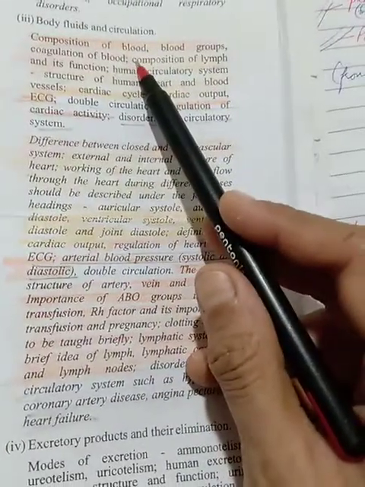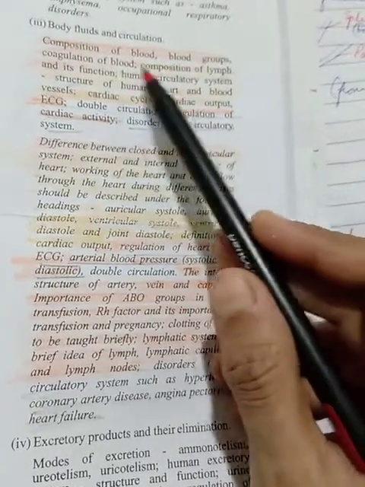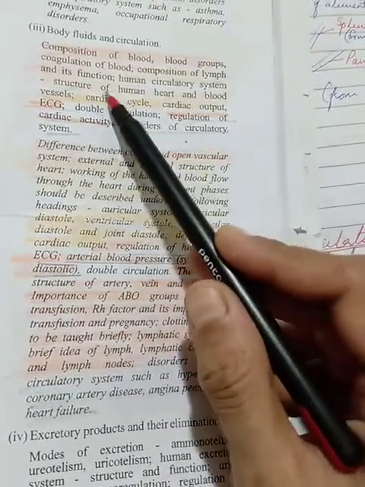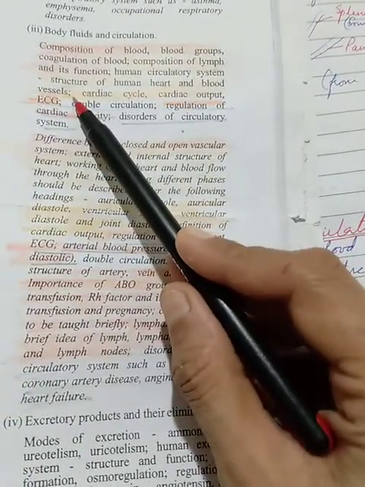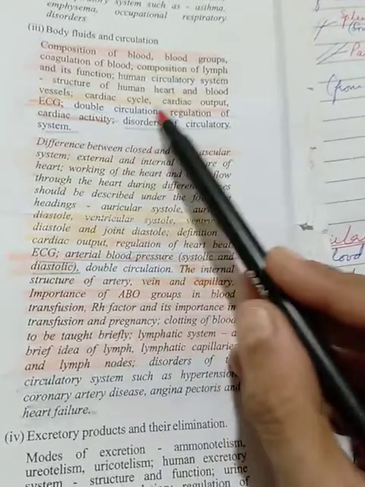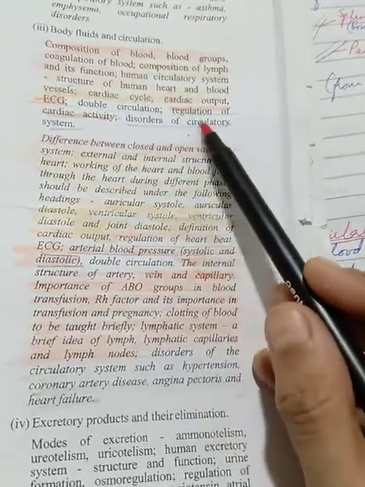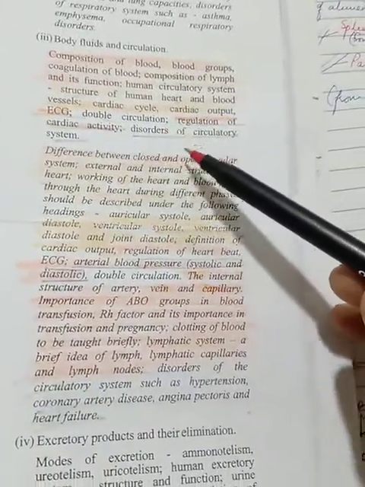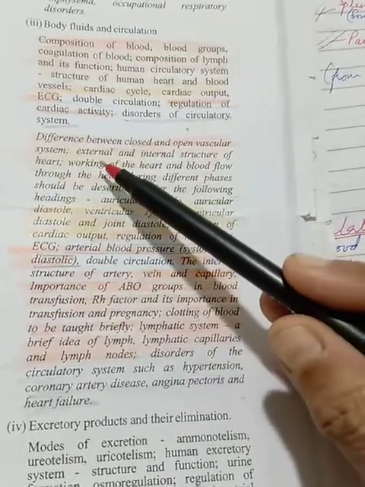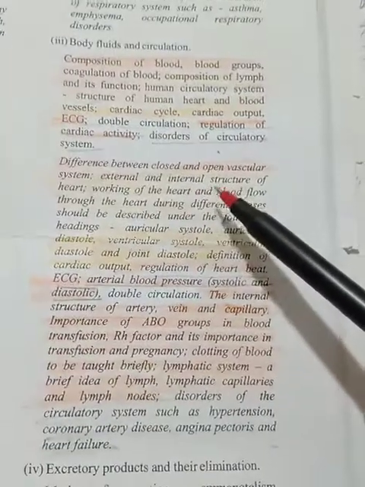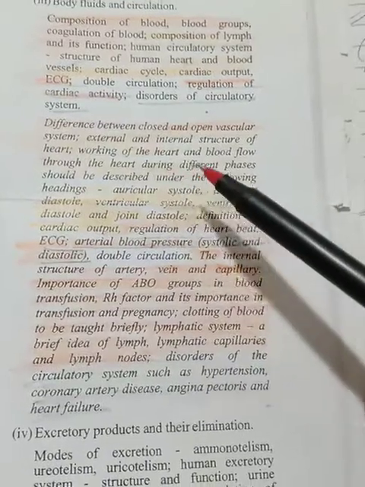We talked about composition of blood, blood groups, coagulation of blood, composition of lymph and the functions, human circulatory system, the structure of human heart and blood vessels, that is arteries, veins and capillaries, cardiac cycle, cardiac output, ECG, double circulation, regulation of cardiac activity, disorders of circulatory system, difference between open and closed vascular system, external and internal structure of heart, working of heart and blood flow through the heart through different phases.